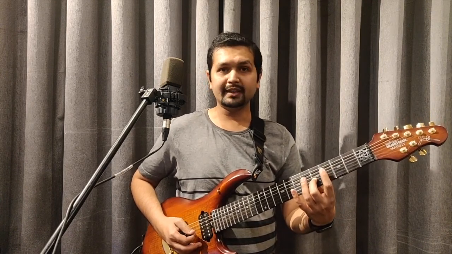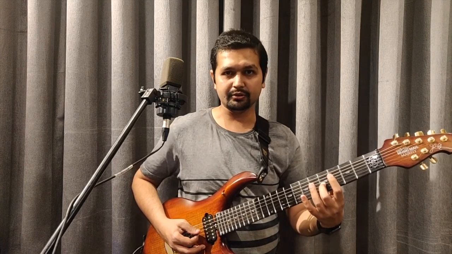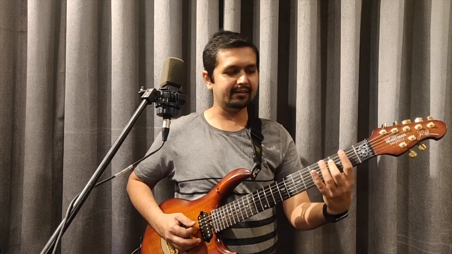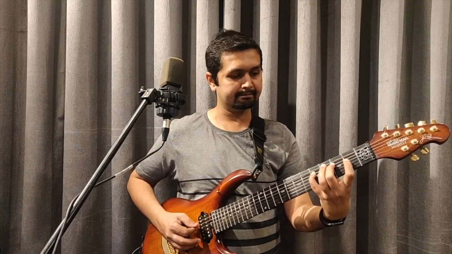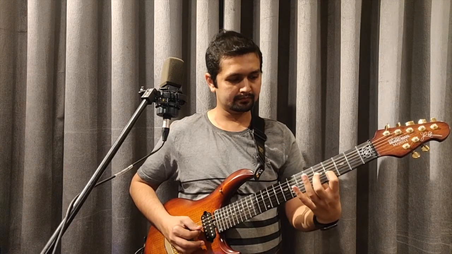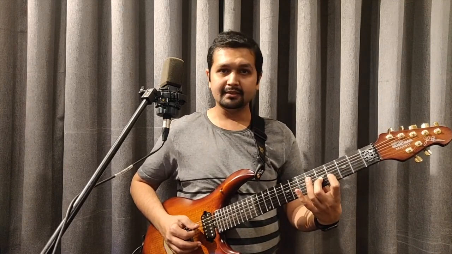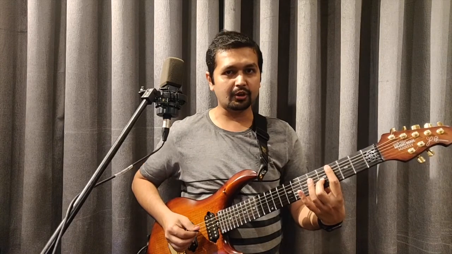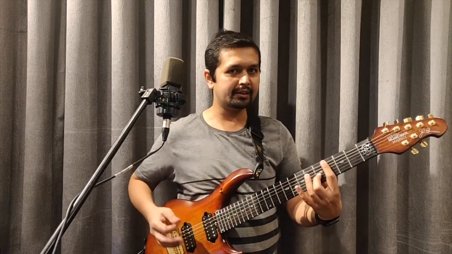Right? So that I have extra fingers remaining for the second octave. So to connect both these octaves, I'll have to play it in this way. I am done with my first octave. Now from here I'll continue with the second octave.